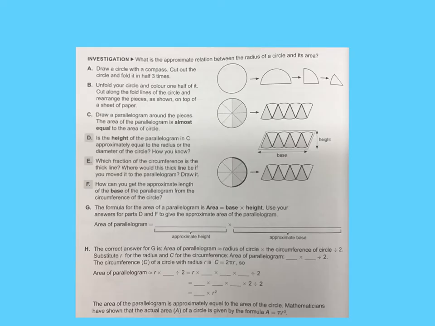Next, we have an investigation. Now, in class, we'll go through this together, but at home, if you aren't at school today, you'll need a piece of paper and to follow the directions. So, we're investigating what the approximate relationship between the radius of a circle and its area is.